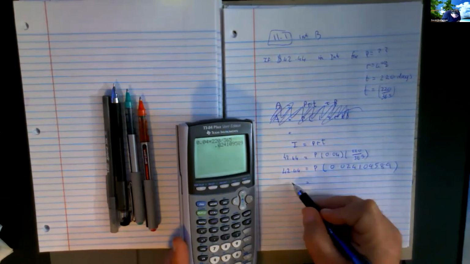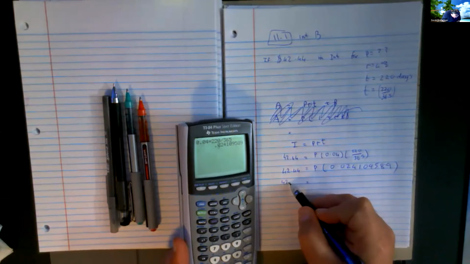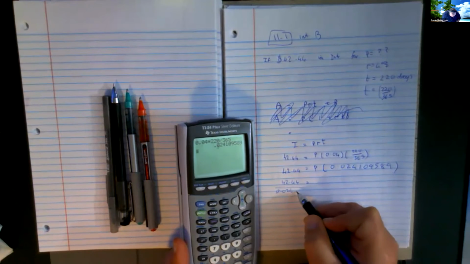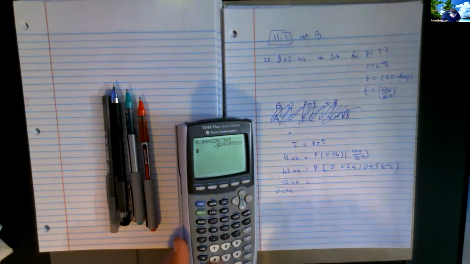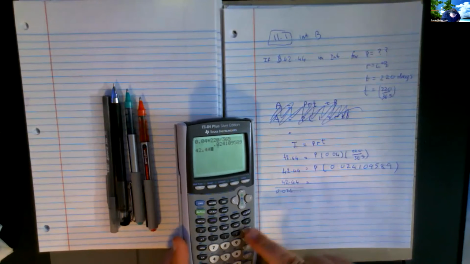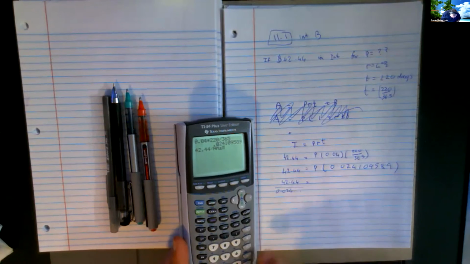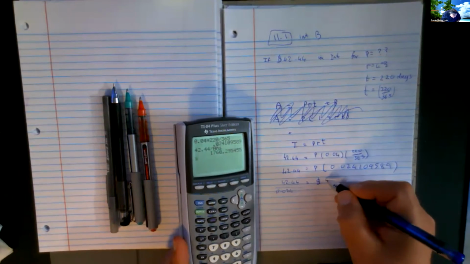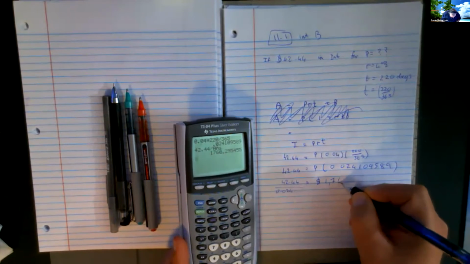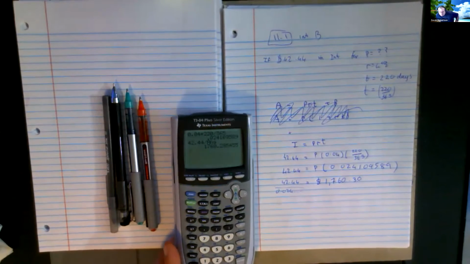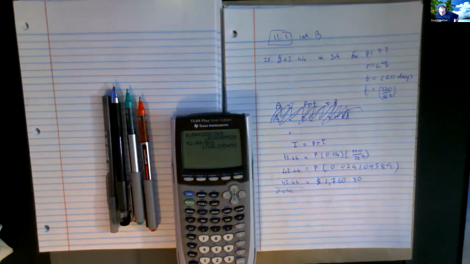So to get P, you take the interest number and you divide it by that number. Since that's in my calculator, I can just go 42.44 divided by the answer, so I don't need to write all that again. And the answer I come up with is 1,760, and to the nearest cent, about 30 cents. But there's always some rounding off issues. It could be 28, could be 34, but it's pretty much that number with a little wiggle room.